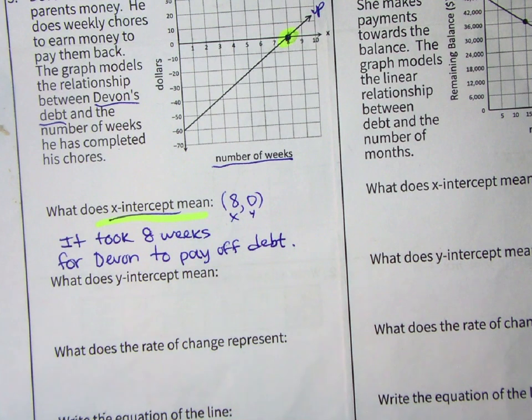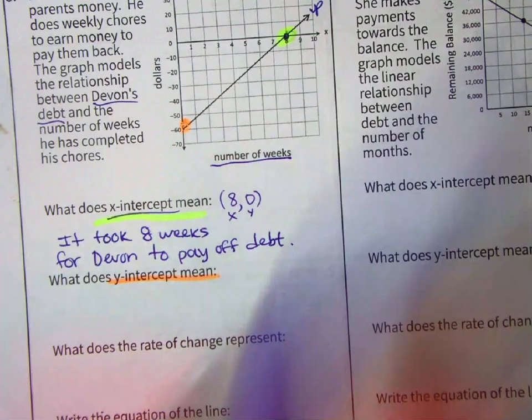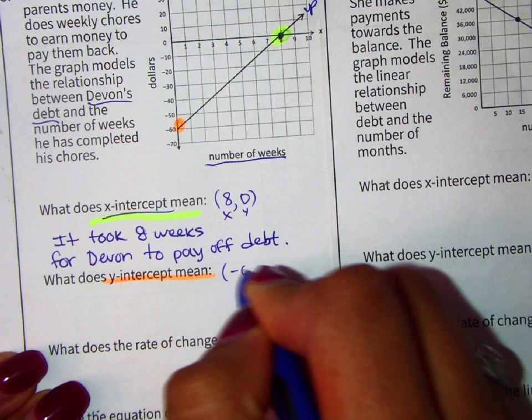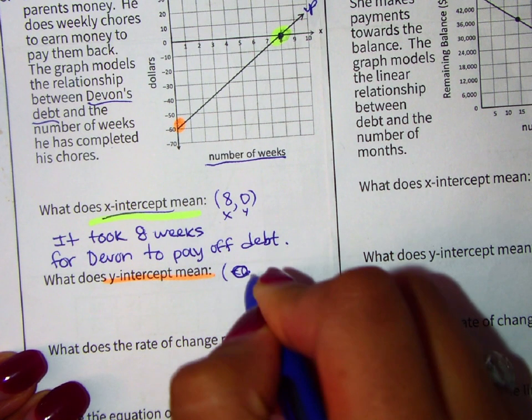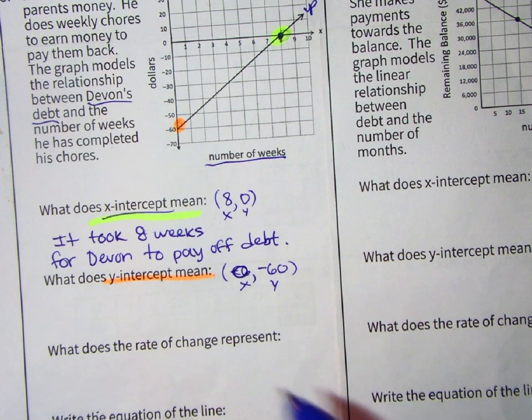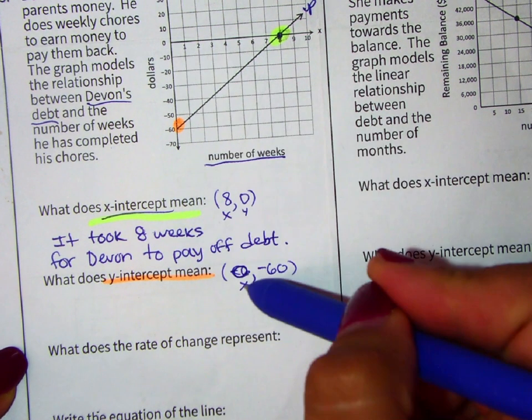All right, next one, what does the y-intercept mean? So we're going to look at the y-intercept right here and identify it. So that's (0, negative 60). And then what does that represent? Well, keep in mind that the x is weeks.